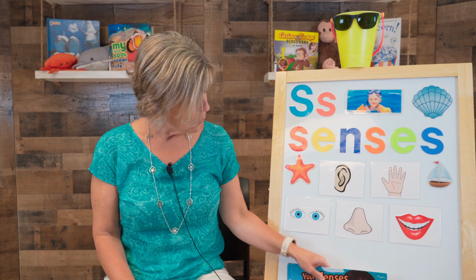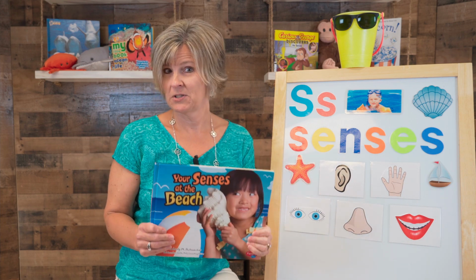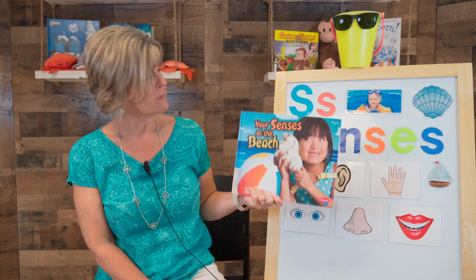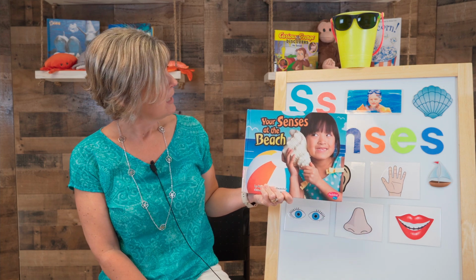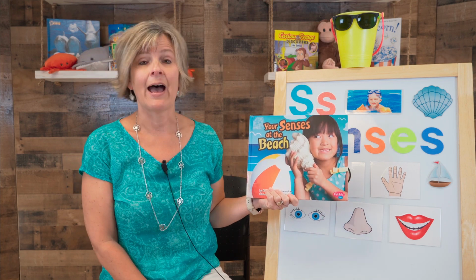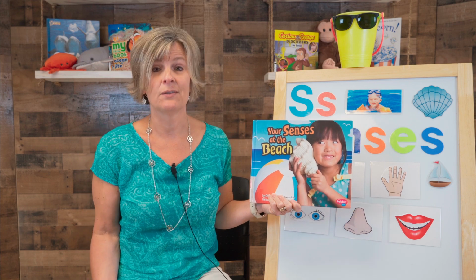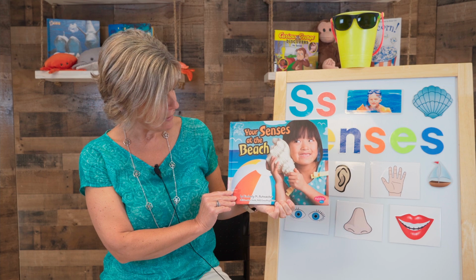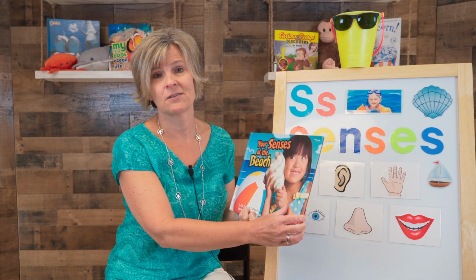All right, so we are going to read this book. It's summertime, like I said, and many people go to the beach during the summer. So I thought this would be a good one to share with you. It's called Your Senses at the Beach. So we're going to read how we can use our senses to experience the beach. And this book is by Kimberly M. Hutmacher and Gail Saunders-Smith.